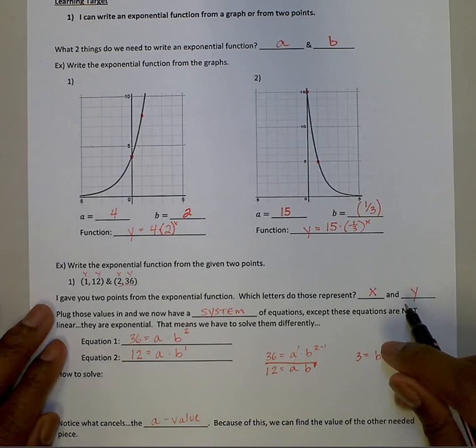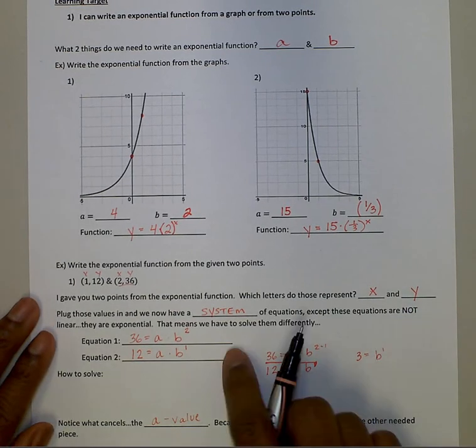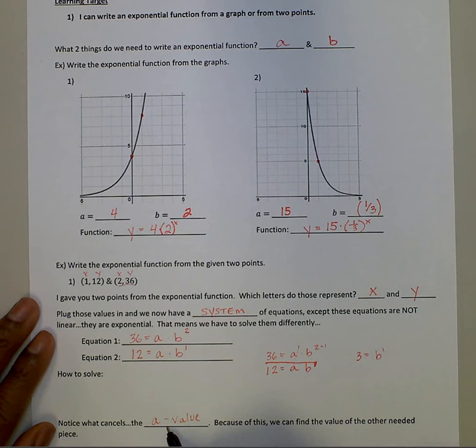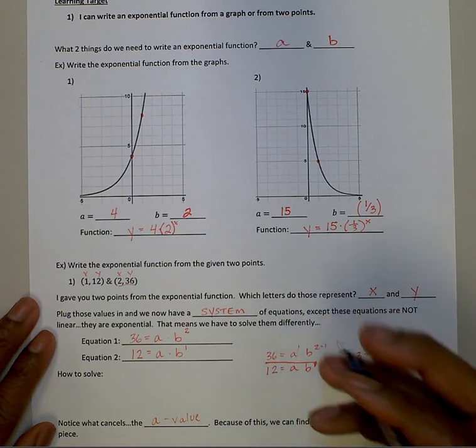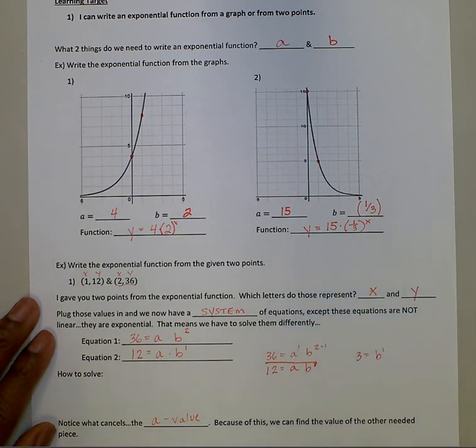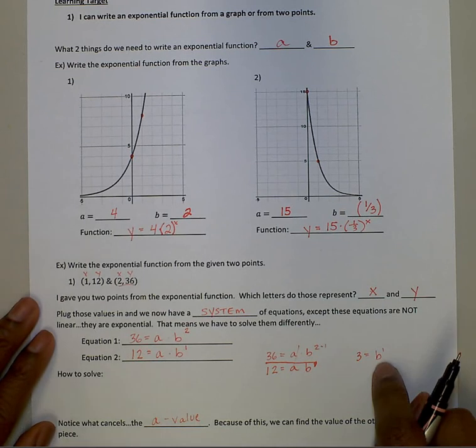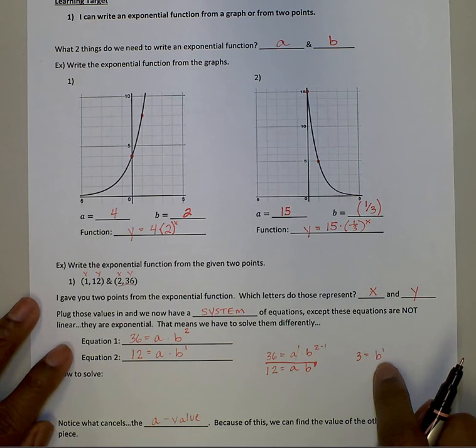So if you solve it this way as a system and you divide, the a value, remember, because our equation is always just a, it's not a to anything, will always cancel out. And so we're able to find one of the pieces. We're able to find the growth factor. In this case, our growth factor is 3.